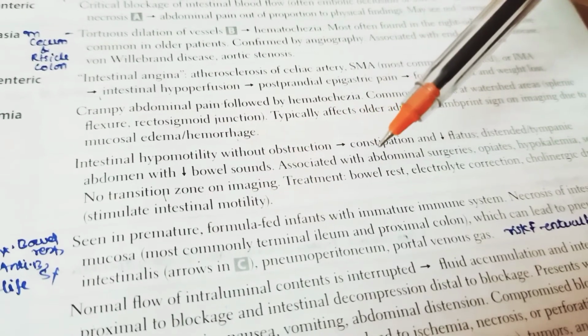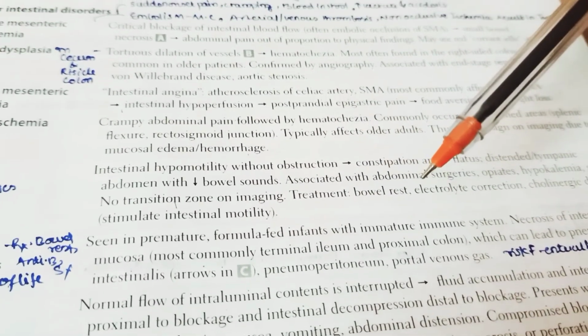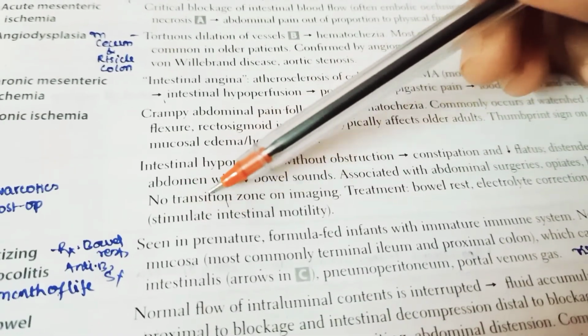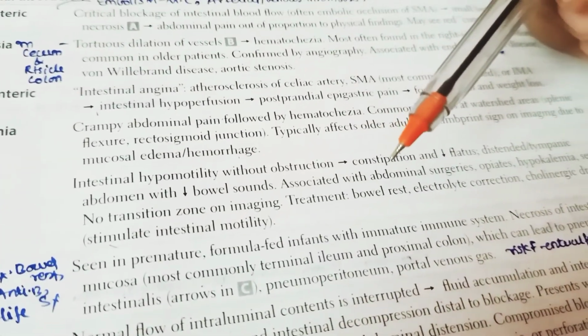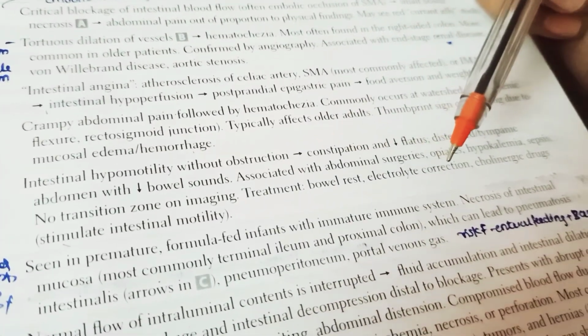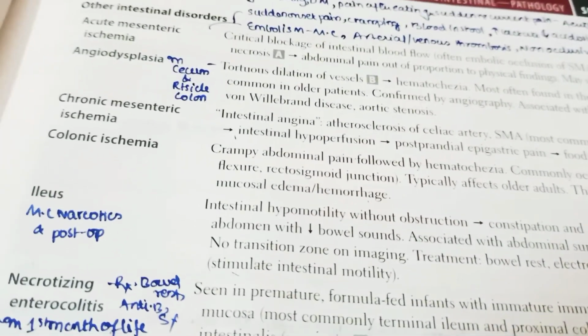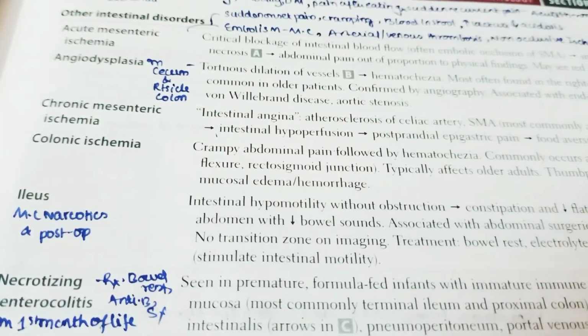No transition zone on imaging. Treatment is bowel rest and electrolyte correction. If you remember the transition zone, you can see this in Hirschsprung's disease, but not in ileus. Here the treatment is bowel rest, electrolyte correction, cholinergic drugs stimulate the intestinal motility. Don't confuse Hirschsprung's and ileus.